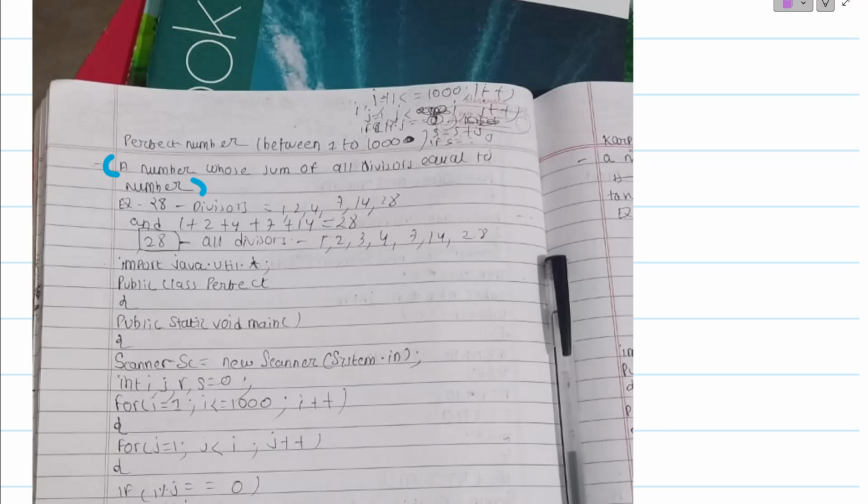For example, here the example is 28. 1 is divisible, 2 is divisible, 4, 7, 14, 28. And if you add them up, the result you get is 28. That is exactly the given number. So we will be doing the same thing, and let's see how the student has done.